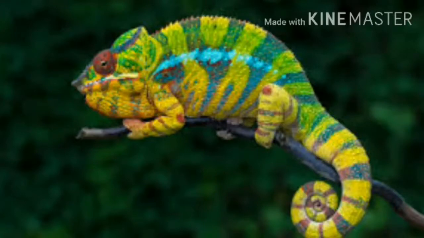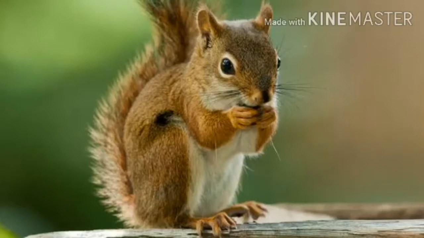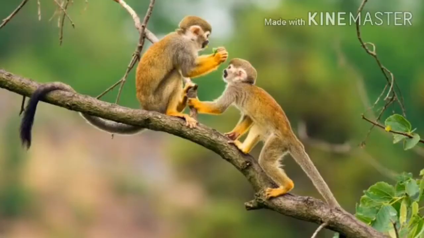Koala bear, monkeys, chameleons, lizards, squirrels live on trees most of the time. Arboreal animals have strong claws to cling to branches. Monkeys have a long, strong tail with which they can swing from the branches of trees.